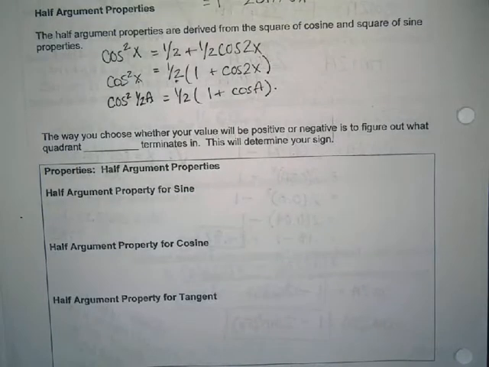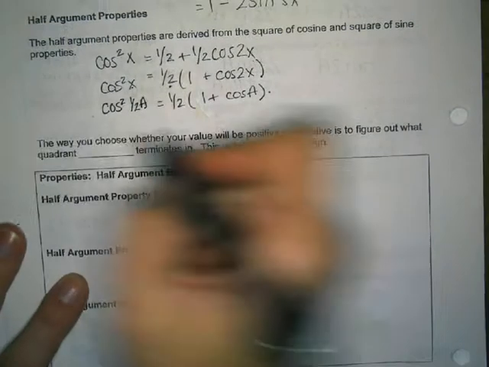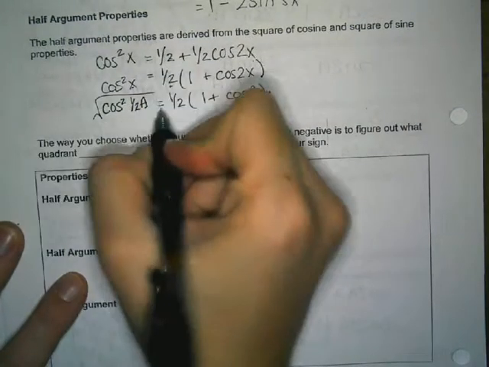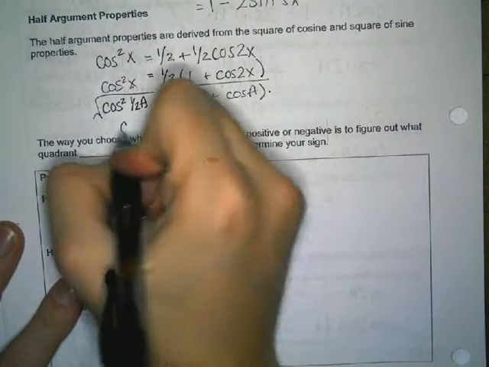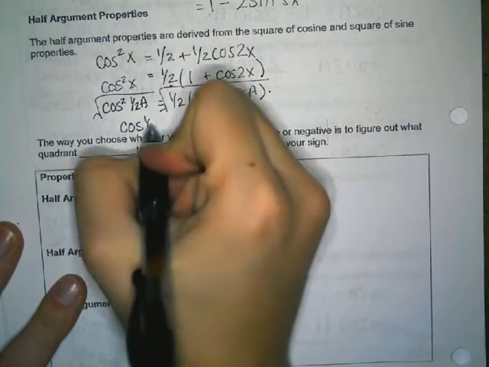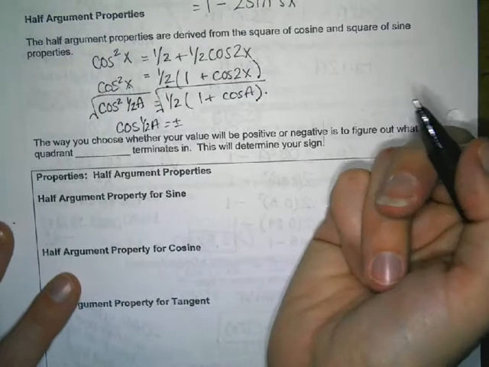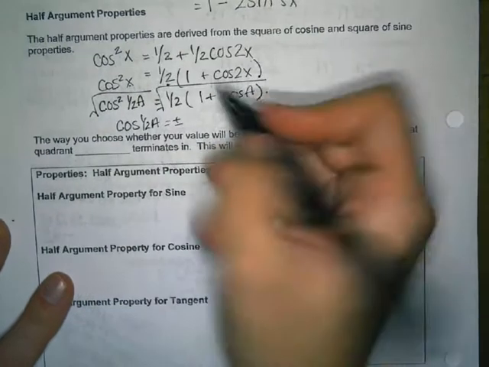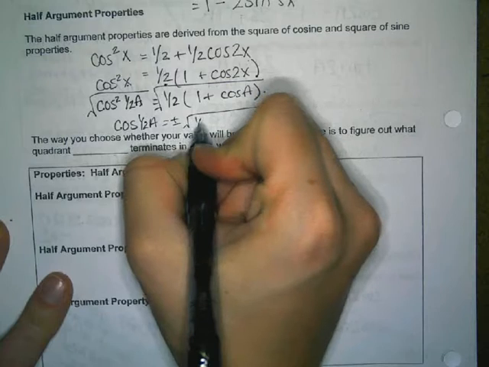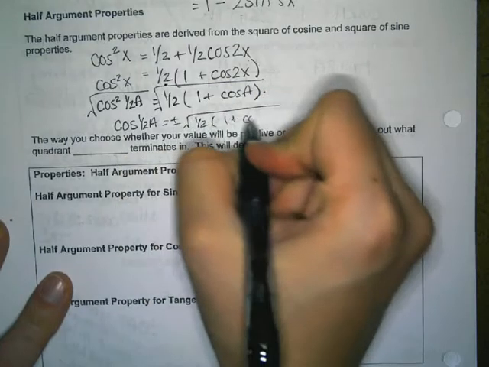Okay. And then the last thing that they do here in your property sheet is they get the cosine by itself by taking the square root of both sides. And whenever you take the square root of both sides, you end up getting a plus or minus there. And so on your property sheet, this is what the half argument property looks like.